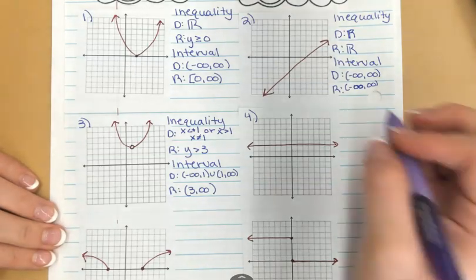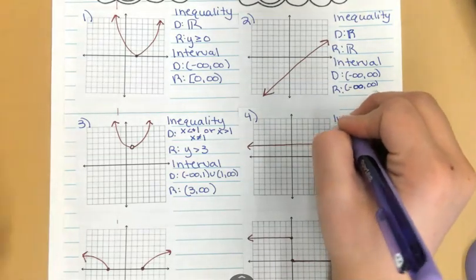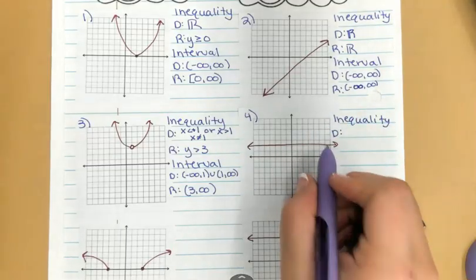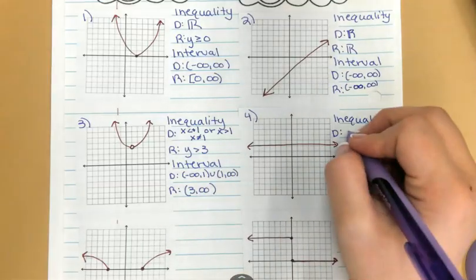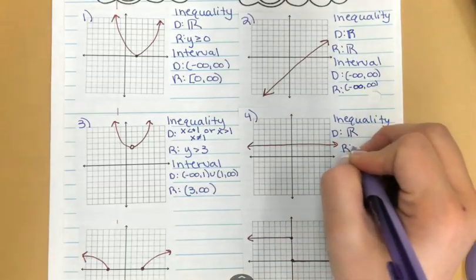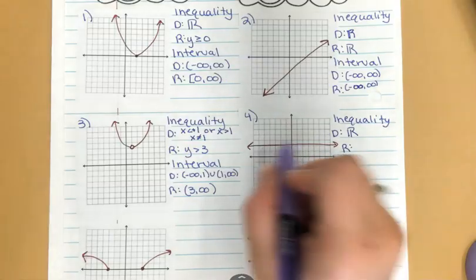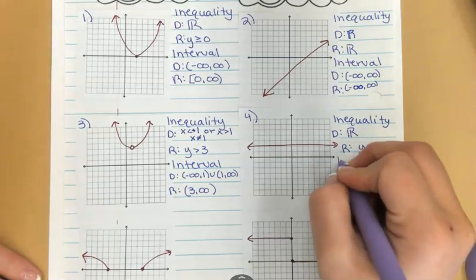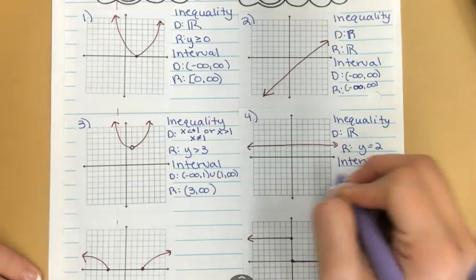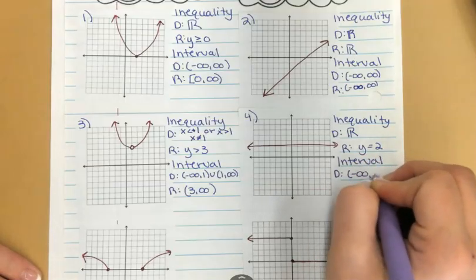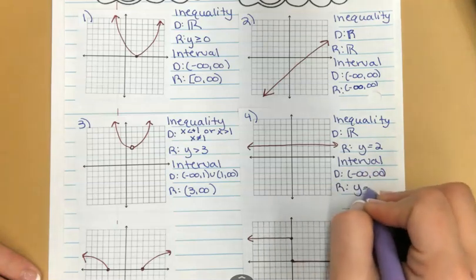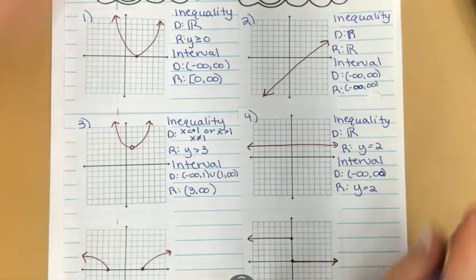I'll call this one number 4, this horizontal line, starting with inequality notation for my domain. The domain is going off forever, both left and right, so it's all real numbers. My range, however, is only at 2, so y equals 2 is the only y value that we have. And for interval notation, my domain is all real numbers, negative infinity to positive infinity. And for my range, it will look very similar, just that y equals 2 because it is only at 2.